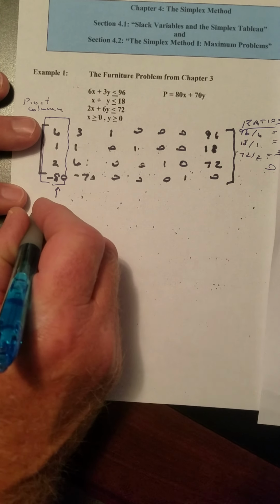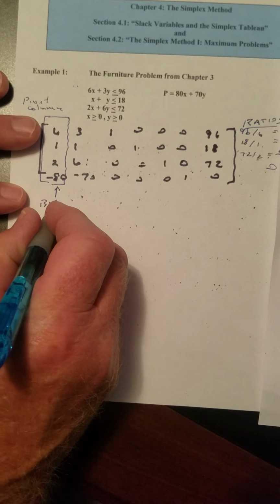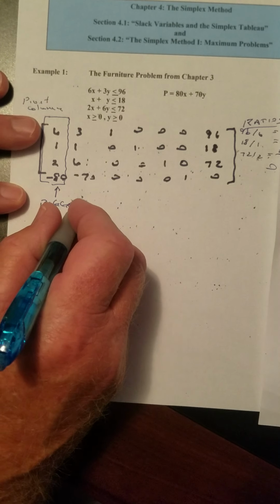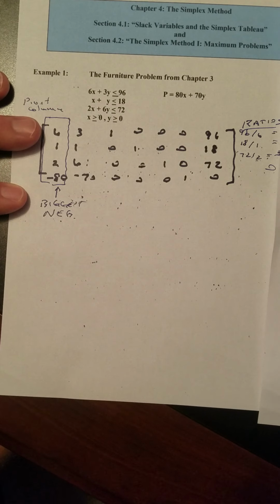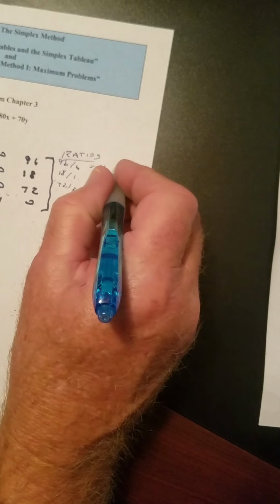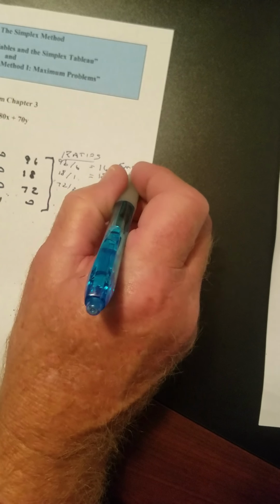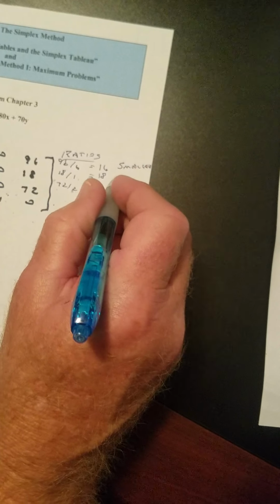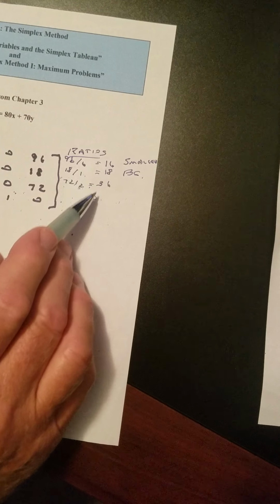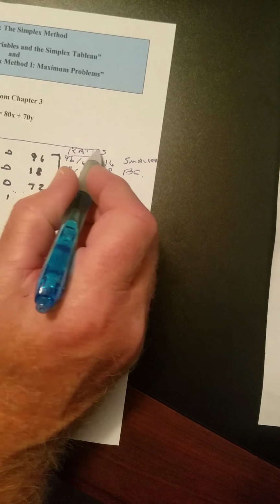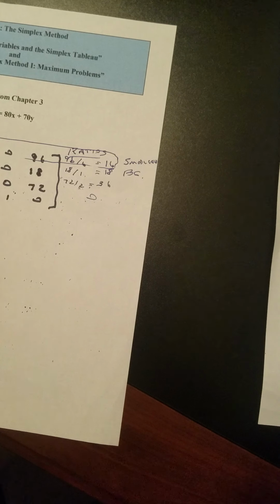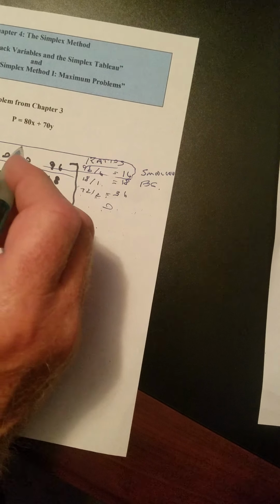If you'll remember, I didn't write it down here, but down here we found the biggest negative. Over here we want the smallest positive. So out of these numbers, the smallest positive would be 16. That means the top row becomes my pivot row.